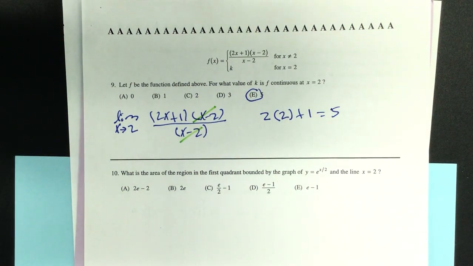And I know normally I have you plug it in and you'll get 0 over 0, and then that's a do-more piece. But at this point, I think we're pretty much way beyond that point.